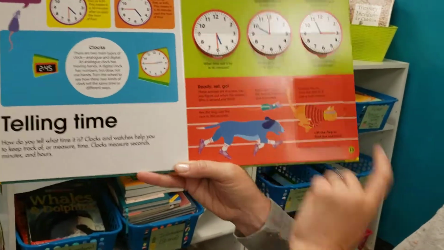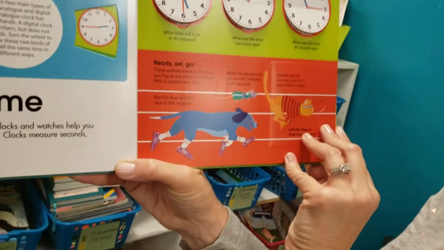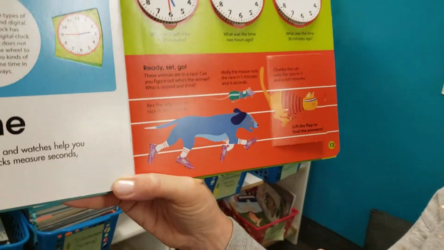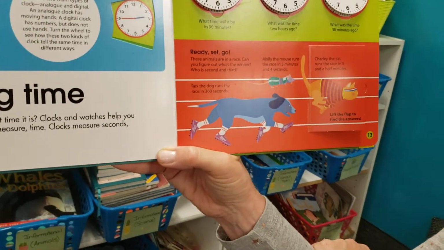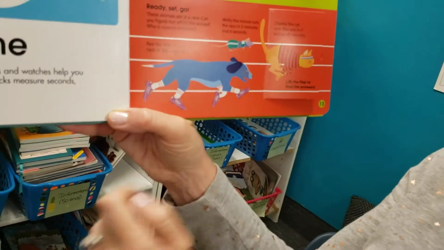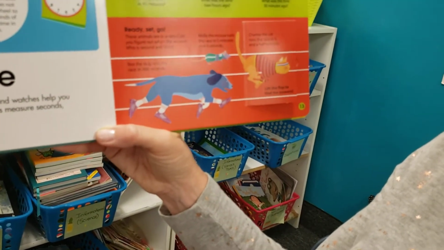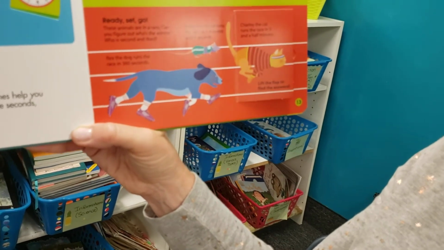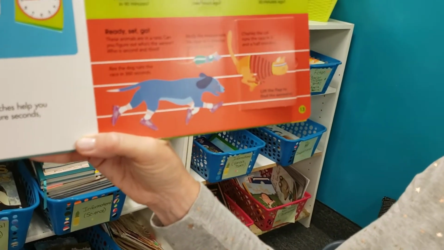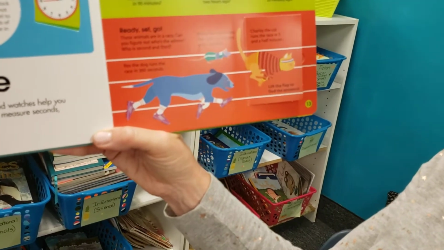Let's just do this last page here before we finish. Ready, set, go. These animals are in a race. Can you figure out who is the winner, who is second, and who is third? It says Rex the dog runs the race in 360 seconds. Molly the mouse runs the race in 5 minutes and 40 seconds. And Charlie the cat runs the race in 5.5 minutes.